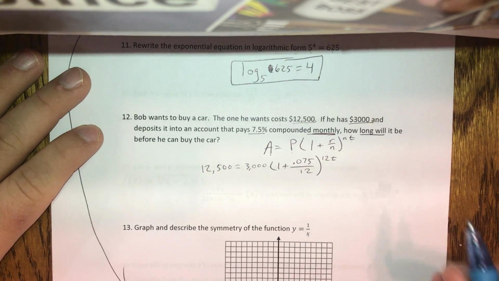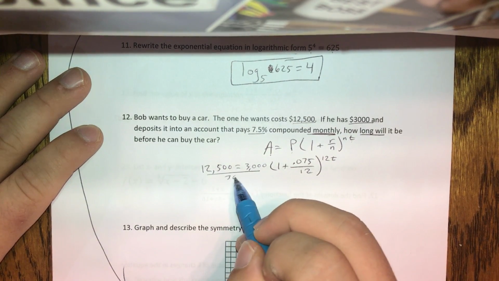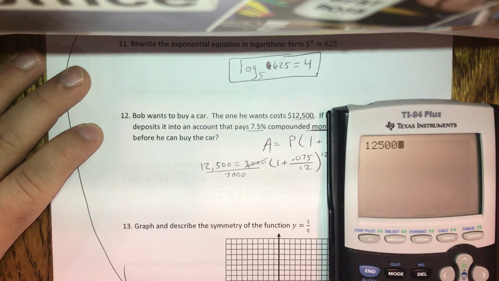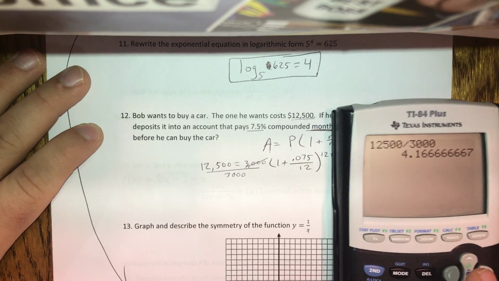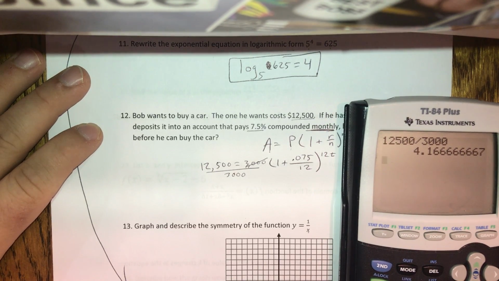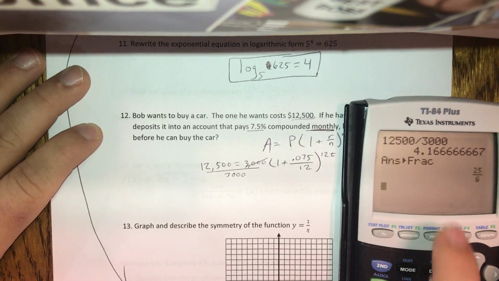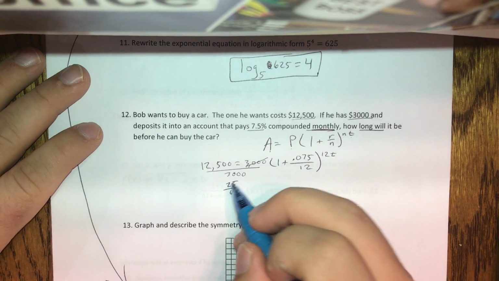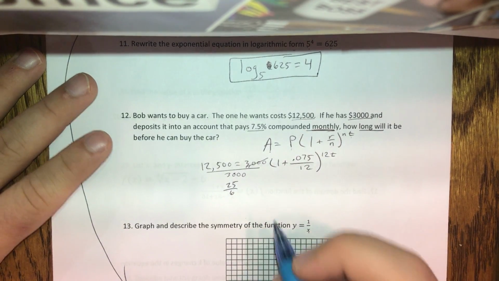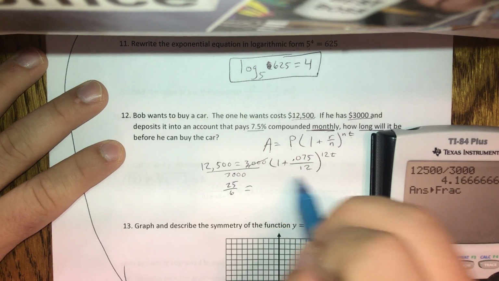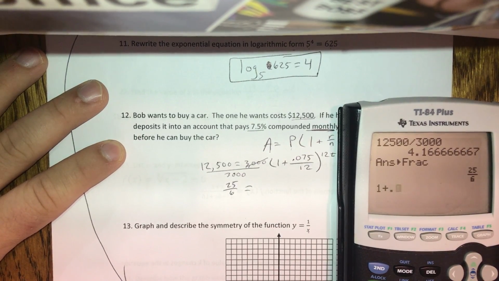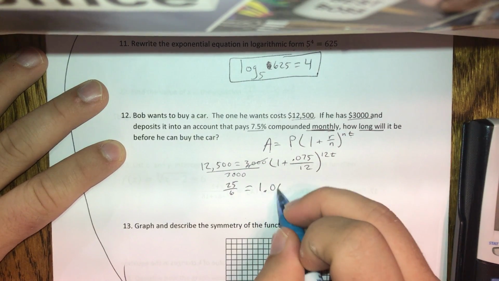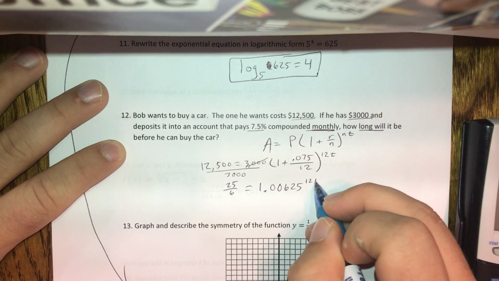So now to solve for the t, we're going to do two things at one time. The first thing we're going to do is we're going to divide by 3,000. And so we'll use the calculator right here, 12,500 divided by 3,000. I don't want to round until I get to the end, just so I keep my answer as exact as possible. So I'll change that to a fraction, 25 over 6. If you do round it, try and keep as many decimal places as you can, just so that your answer is more exact at the end. We're also going to simplify this parentheses. And so 1 plus 0.075 divided by 12 is 1.00625 raised to the 12t.